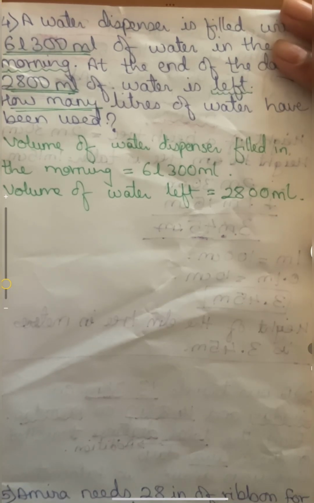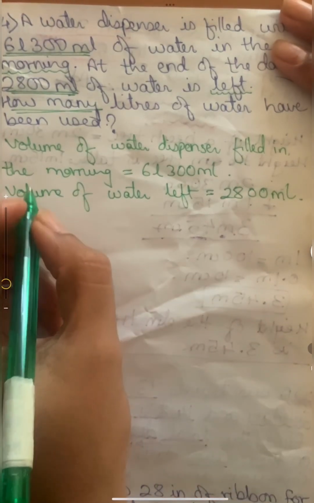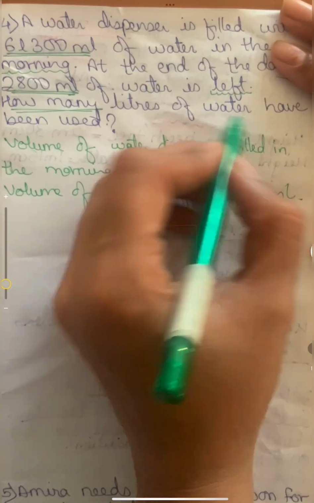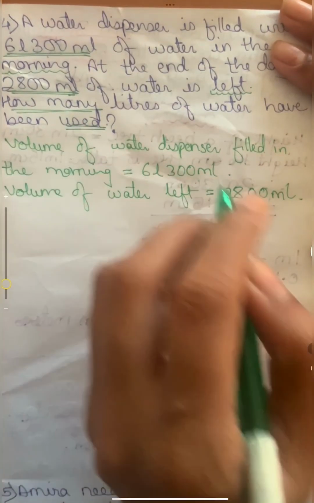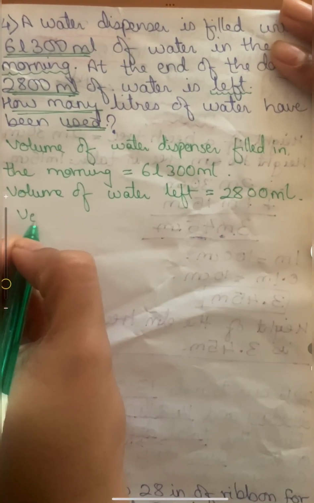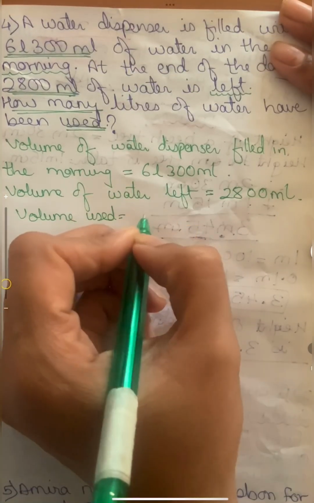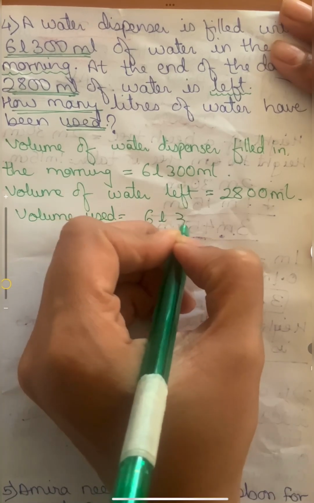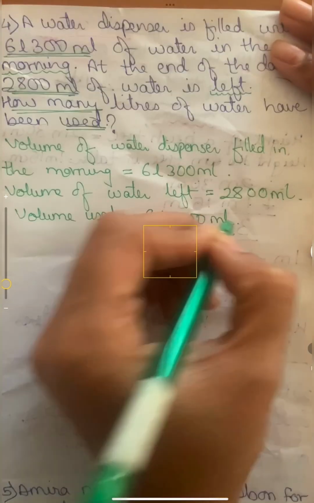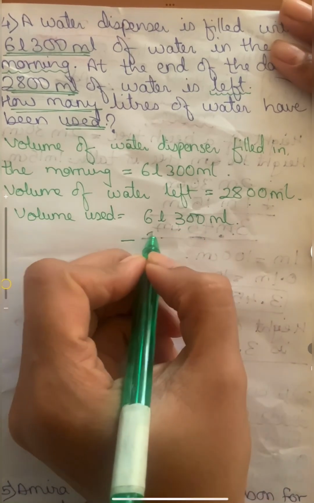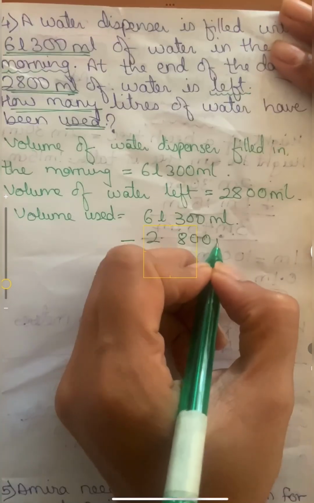Let's go to the next statement, which says volume left. When I'm saying left or how much has been used is what I have to check. So for my working statement, I can say volume used equals 6 liters 300 milliliters minus 2800.